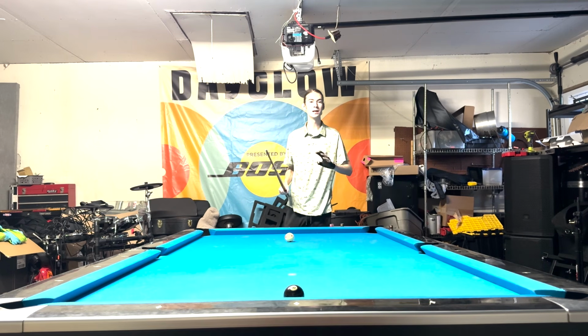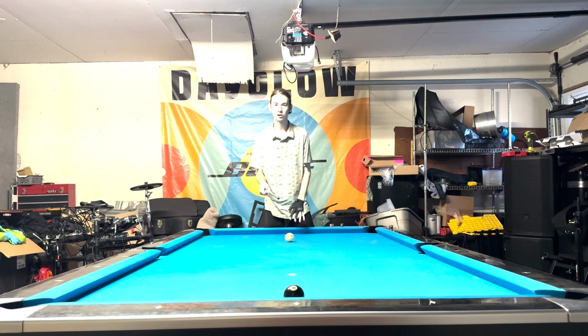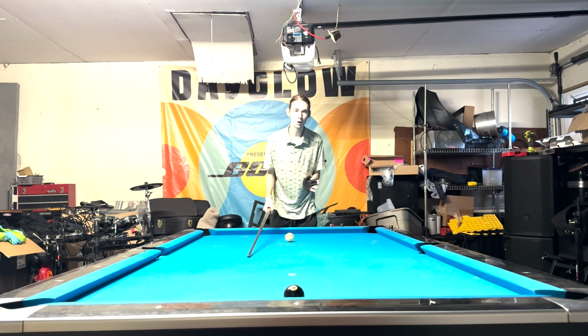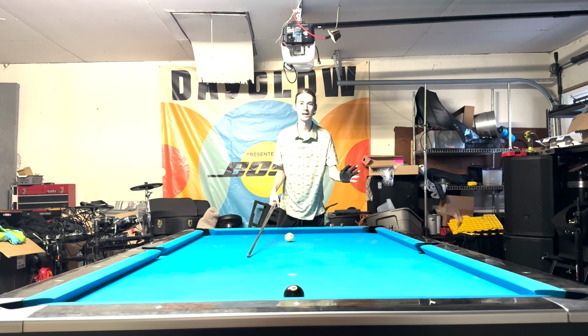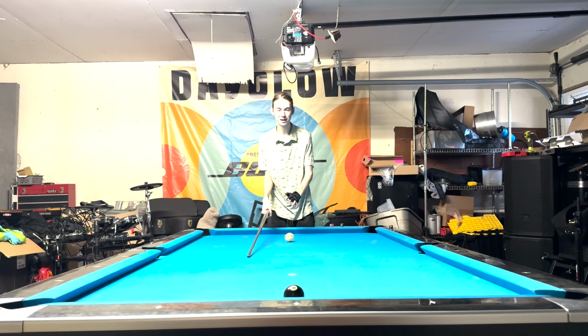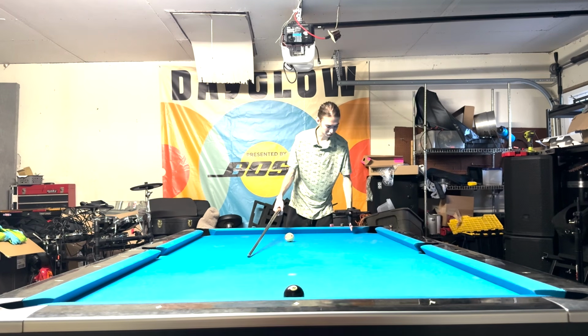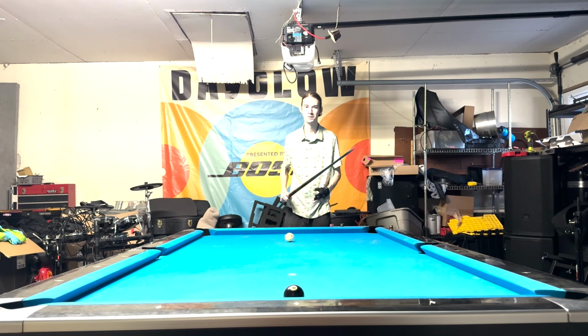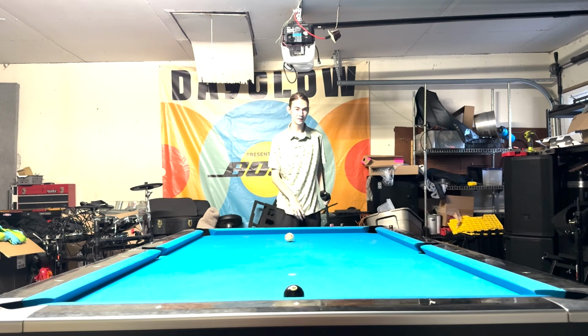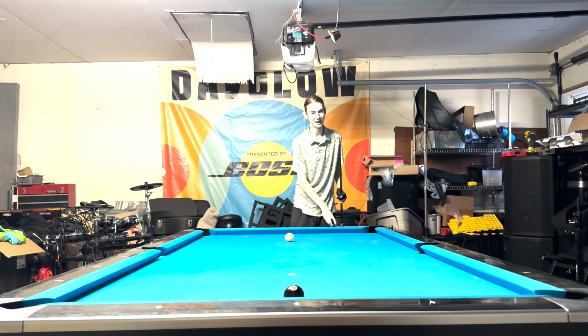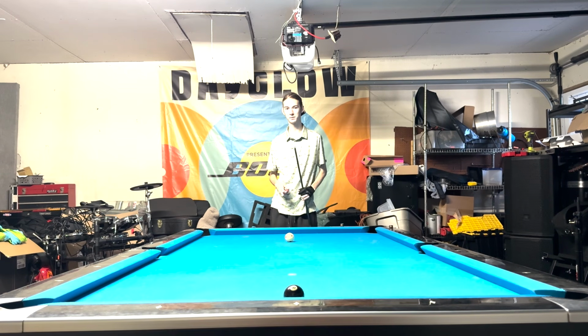And number 3, it's all about speed. The slower you hit a bank shot, the more it tends to open up or widen the angle. The faster you hit a bank shot, the more it tends to shorten up or shorten the angle. So remember those 3 things. There's a lot of variables that go into banking, and that's why there's not many perfect systems for it.